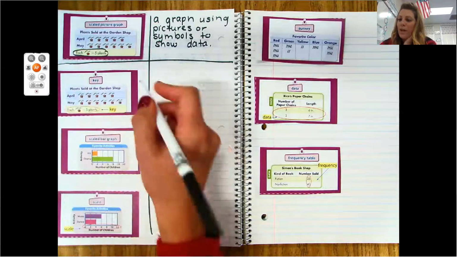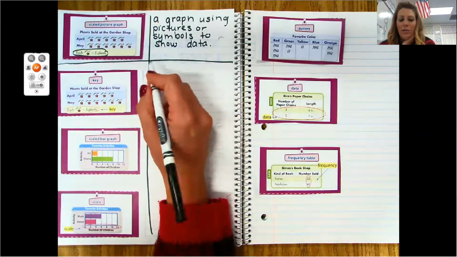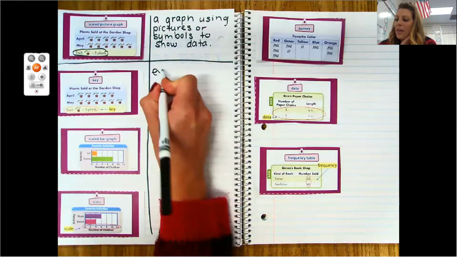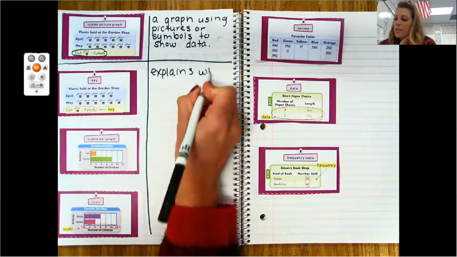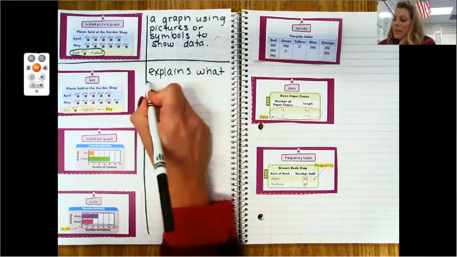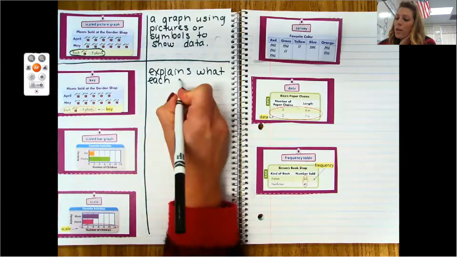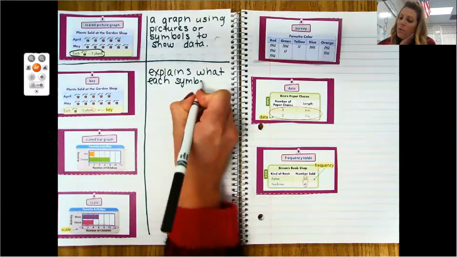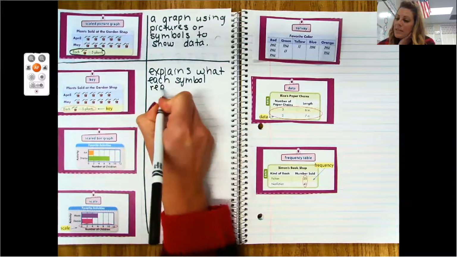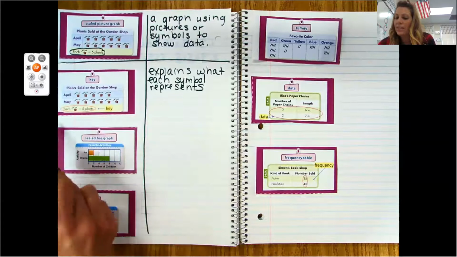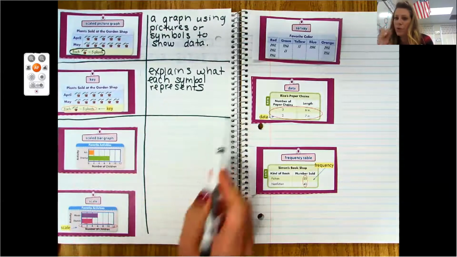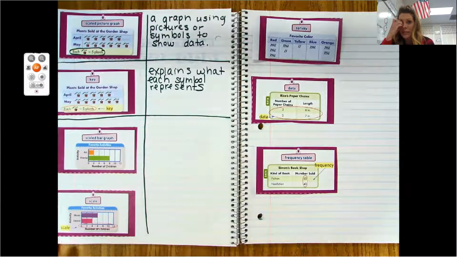So once you're ready and you've drawn that line, let's go ahead and write that the key explains what each picture or symbol represents. So that is a picture graph. Those two things will go hand in hand together.